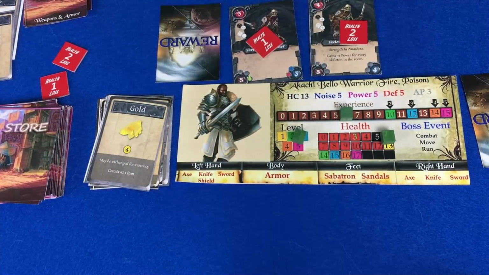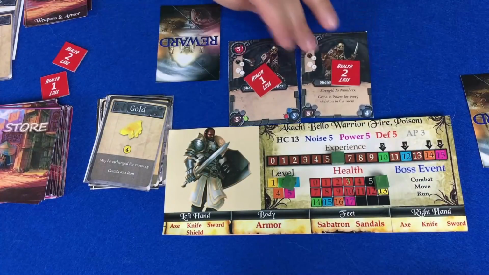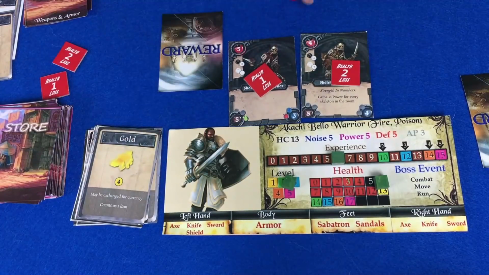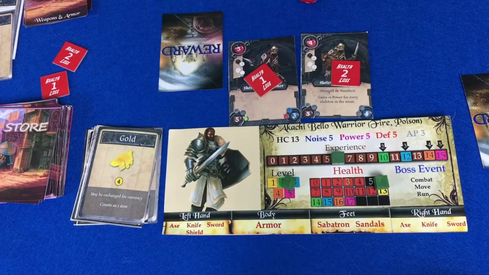All right, so back to the game. Here we go. It's their turn. We're first going to go with this guy. He has a 16 minus 3 because everything returned back to normal. I'm no longer weakened. And here we go. Rolls a 10. I take a hit. Defense is 5.